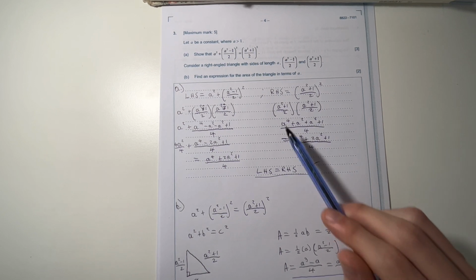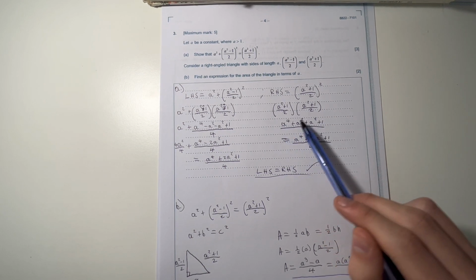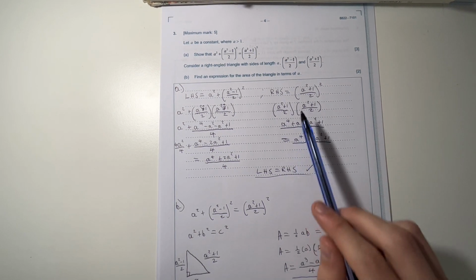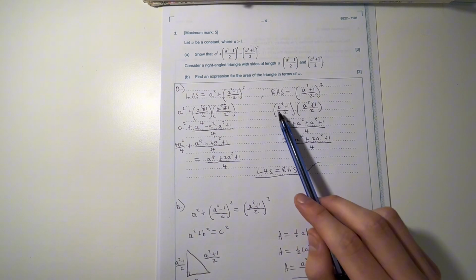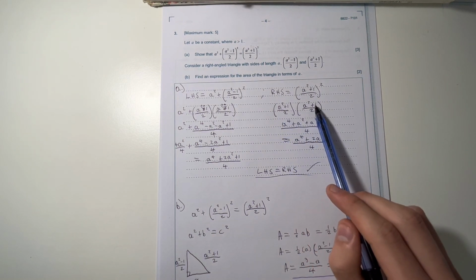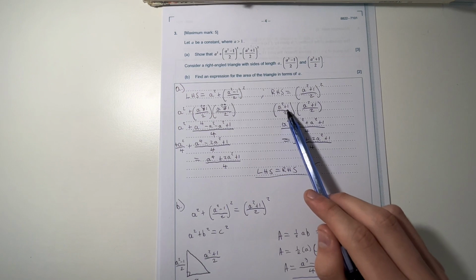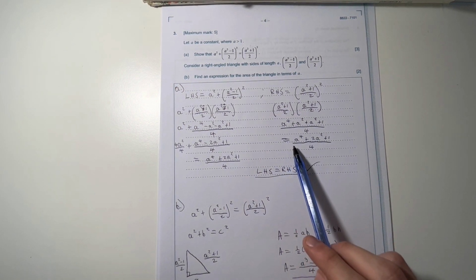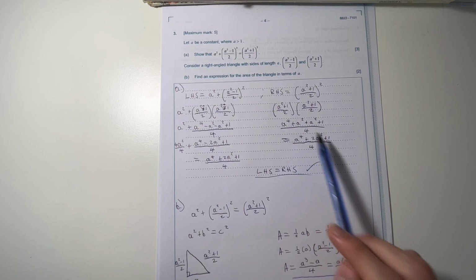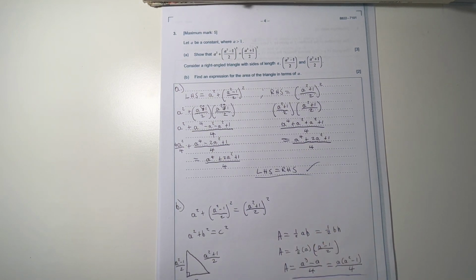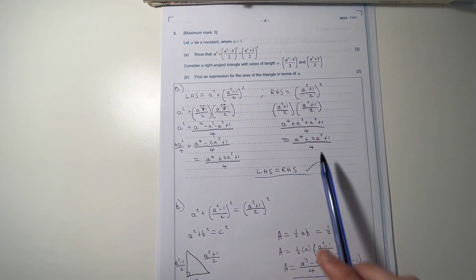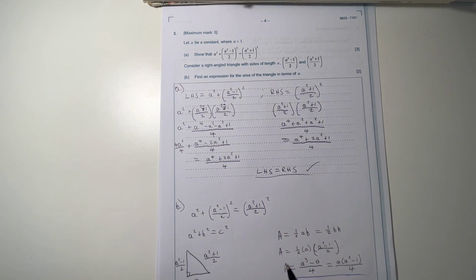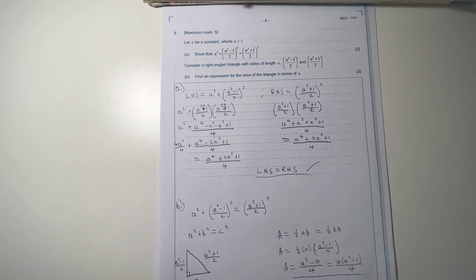My right hand side, I simply need to expand this expression. I can rewrite it as a squared plus 1/2 times a squared plus 1/2. A squared times a squared is a to the power of 4. A squared times 1 is a squared. 1 times a squared is a squared. And 1 times 1 is 1. Adding these all together, I eventually get a to the power of 4 plus 2a squared plus 1 all over 4. As you can see, my left-hand side equals my right-hand side. Hence, I've shown that this expression is correct.